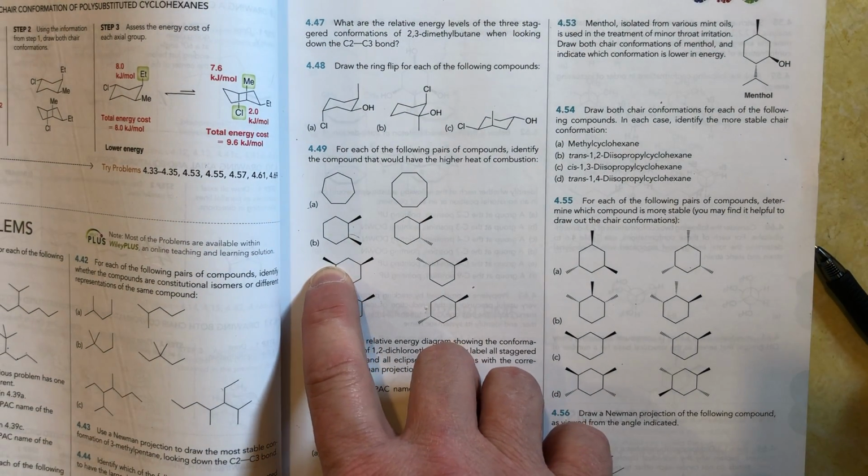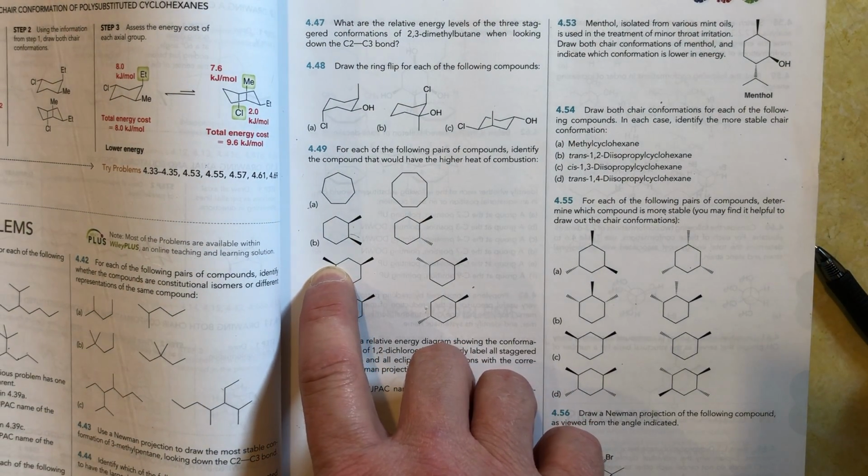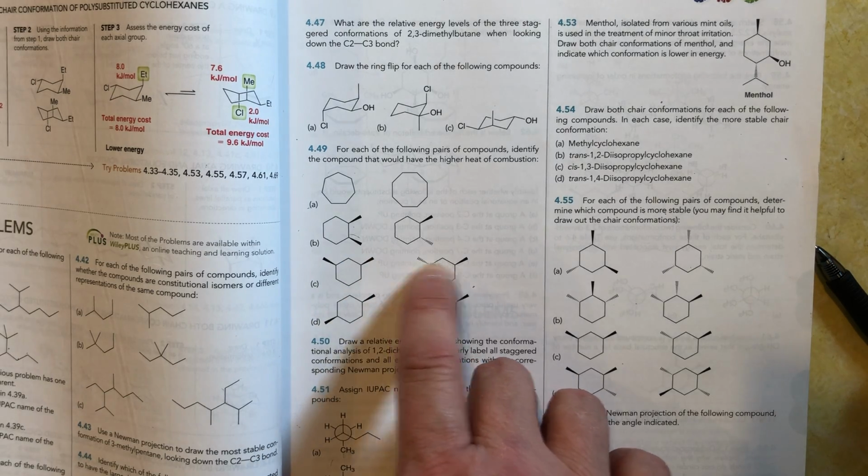So now we have same cyclohexane, but with methyl groups in it. I'm going to call this the first position and this the third, first and third. I think that's how I did that one. So I'm going to move this down one. Uh-oh, that's the wrong thing. Let's try this again.